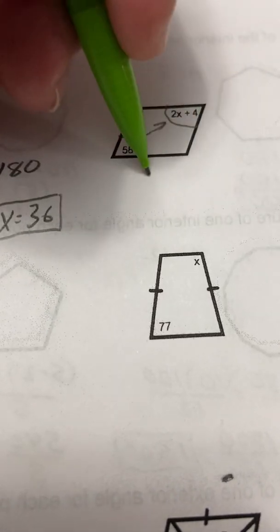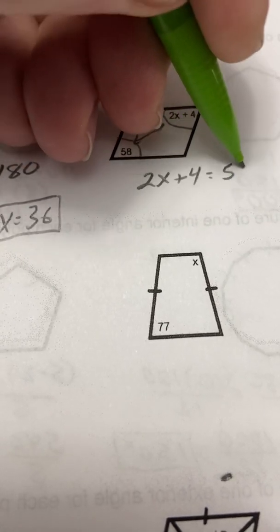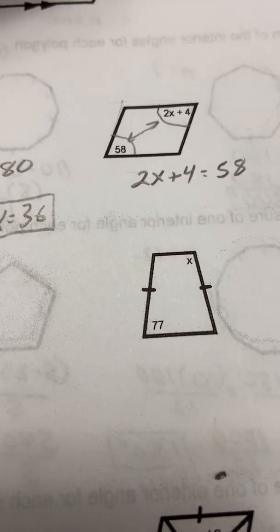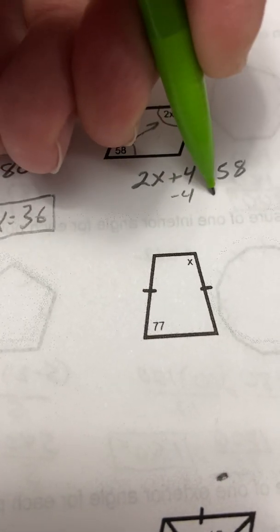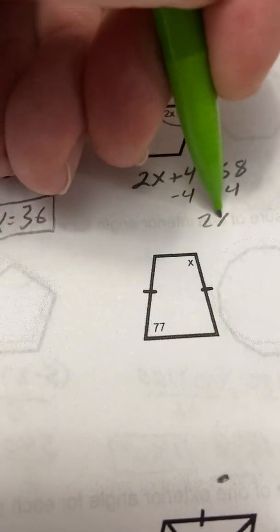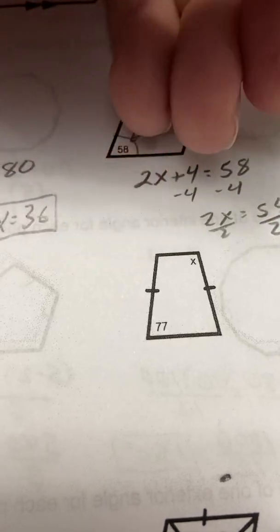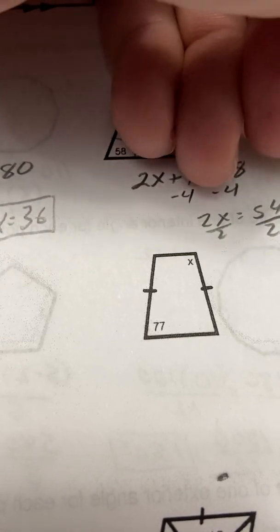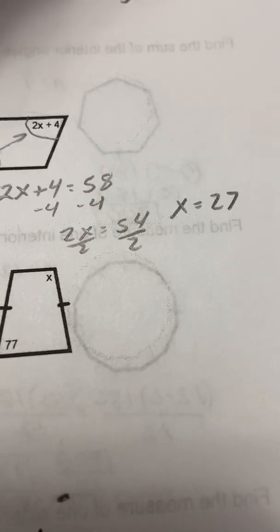So to solve this one, we're going to say 2x plus 4 is equal to the 58. Those two angles have to be the same, so we set them equal. Subtract 4, 2x equals 54. Divide by the 2, and our x value is going to be 27.